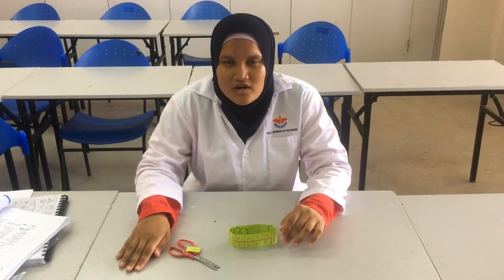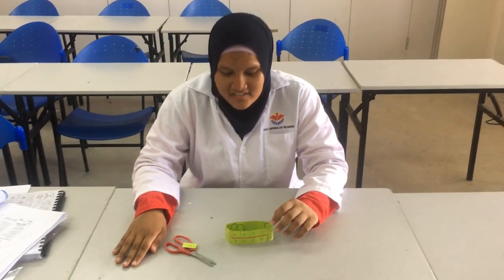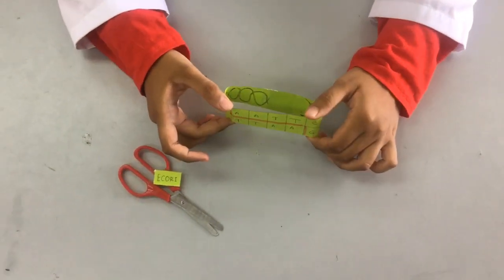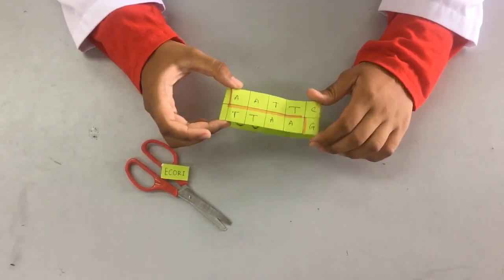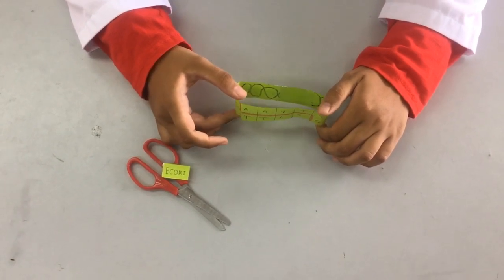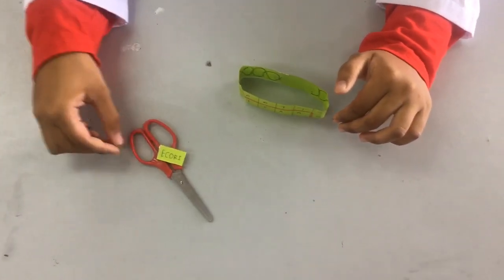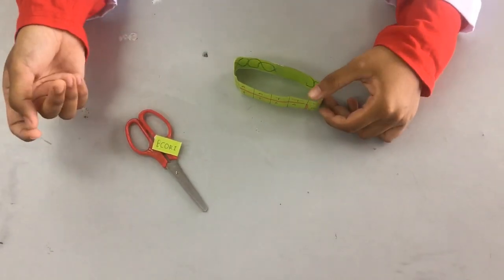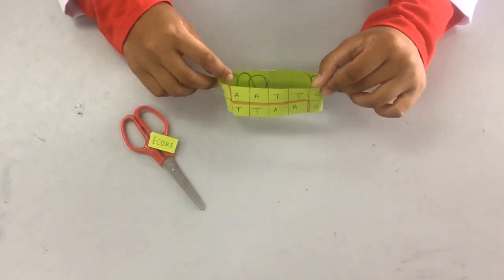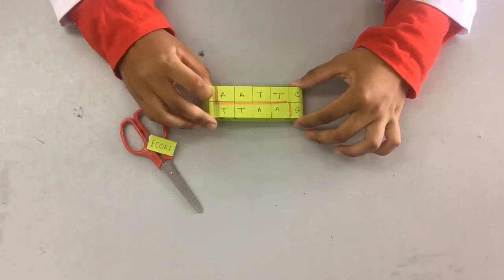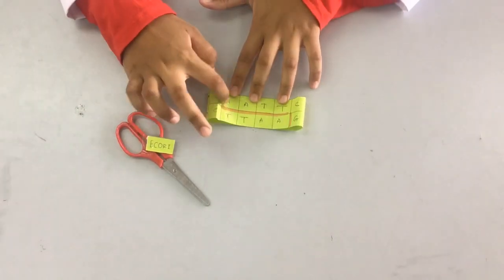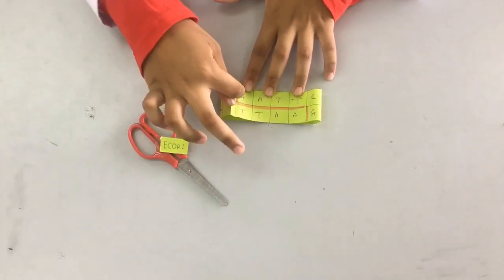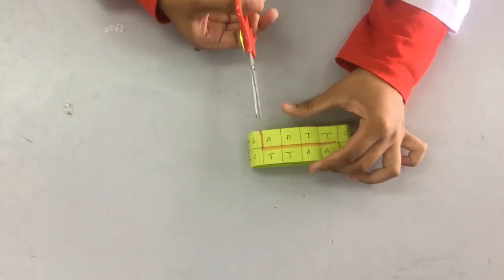Now I'm going to show the cutting process for target DNA. The first example of a restriction enzyme is EcoRI, produced by E. coli. We can assume this is EcoRI, and this is the target DNA. I have highlighted this line, which we cut for the staggered cut. Let me show how to cut it.